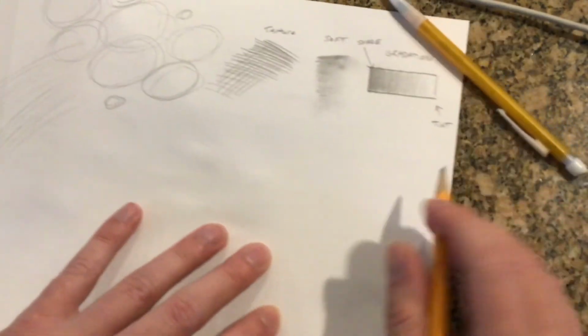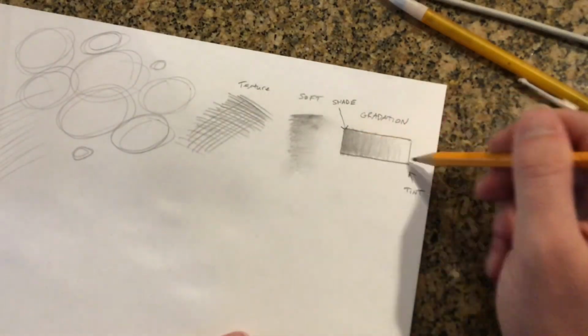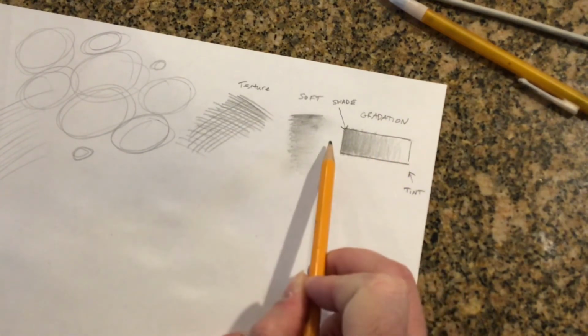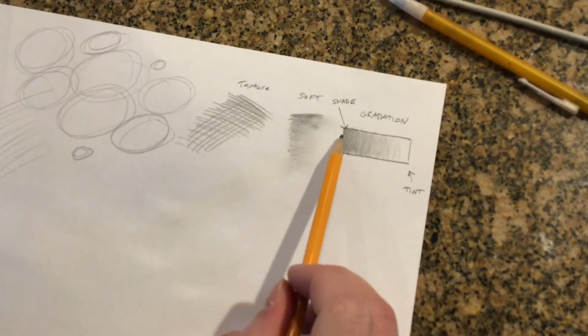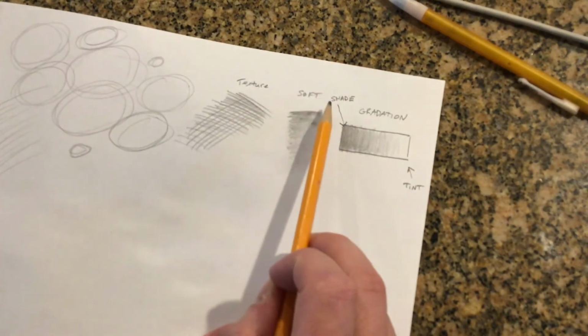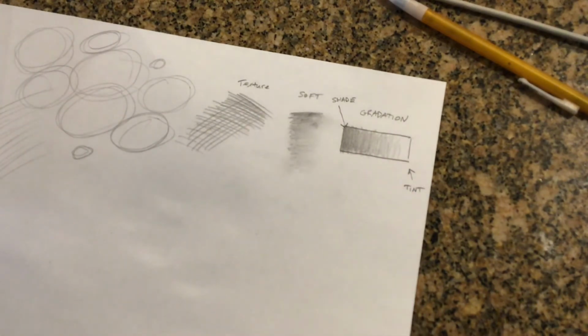And let's talk about contrast right now, actually. So there's my gradation box. It's the transfer of darkness to light and light to dark. That's what gradation is. And the darkest values are what's called shading. It's a shade. And then the tint is the lightness of a color.